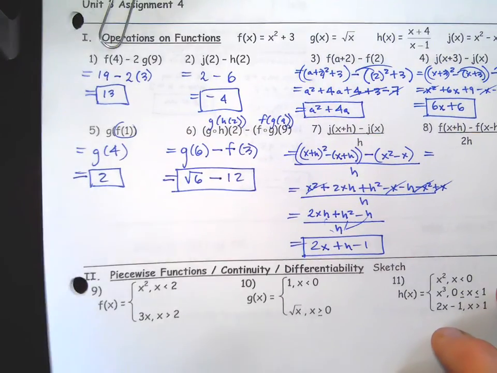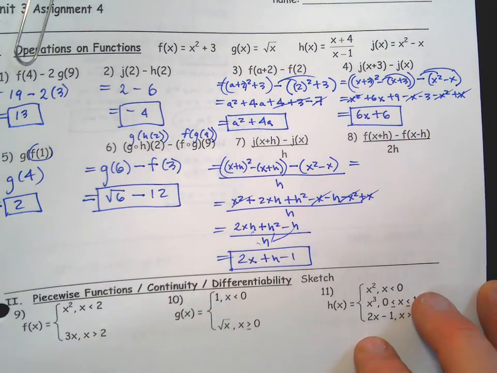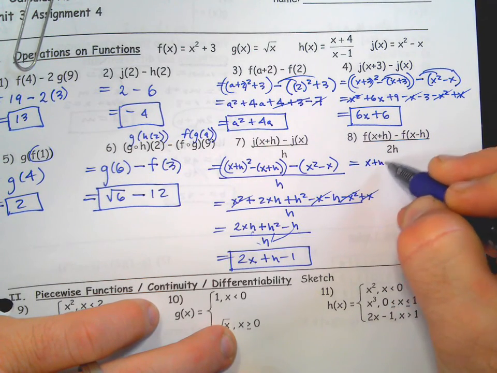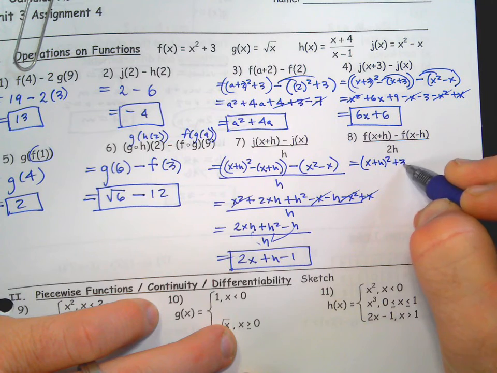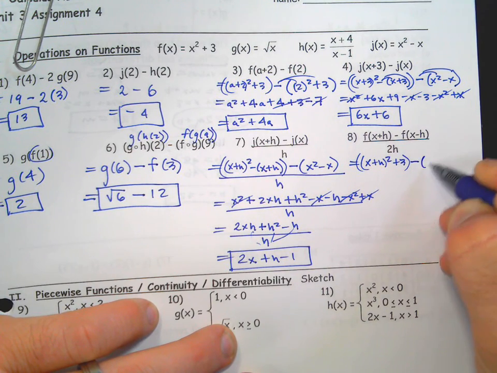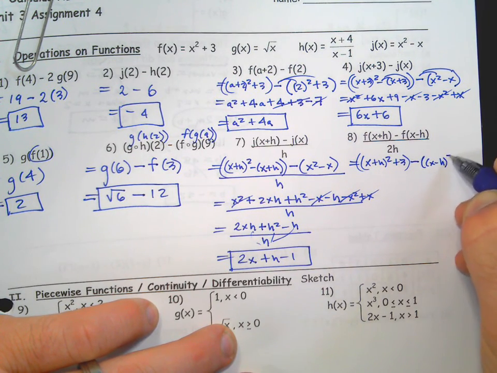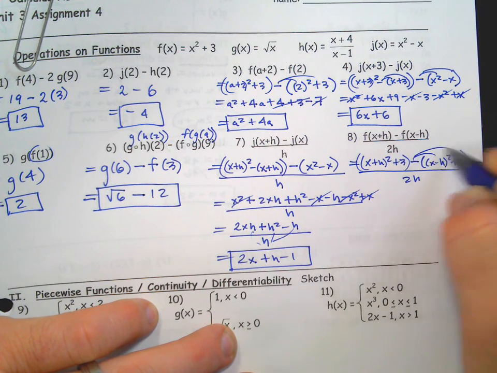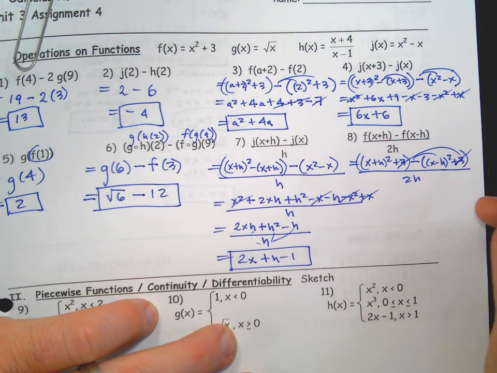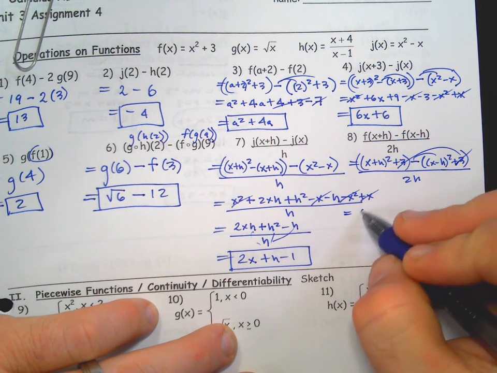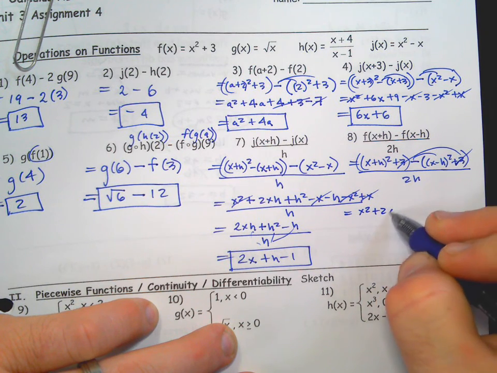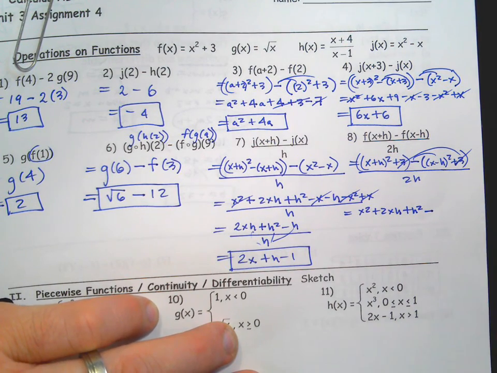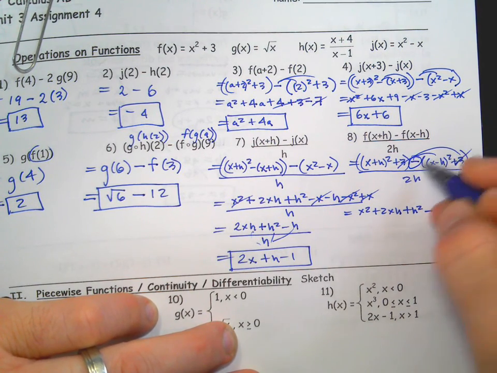I'm going to plug these into f. So x plus h squared plus 3 minus parentheses x minus h squared plus 3 all over 2h. Now we get to distribute this, so the plus 3 and the minus 3 cancel each other out. We get x squared plus 2xh plus h squared minus, now you could distribute this negative into what you get as you do it.